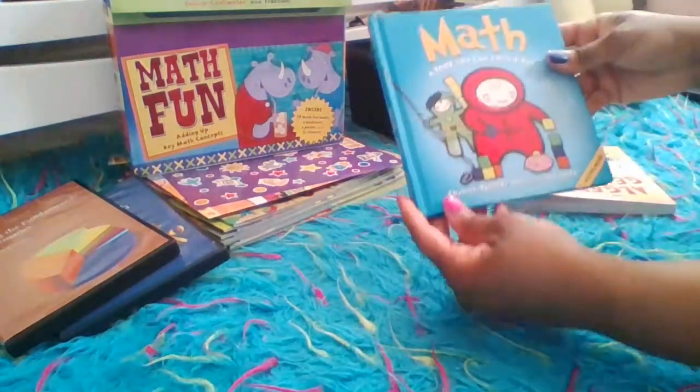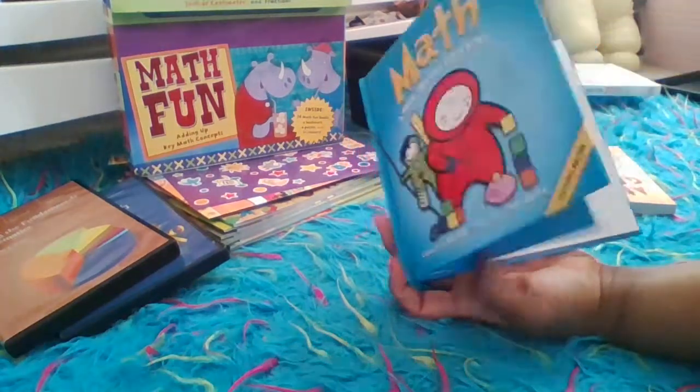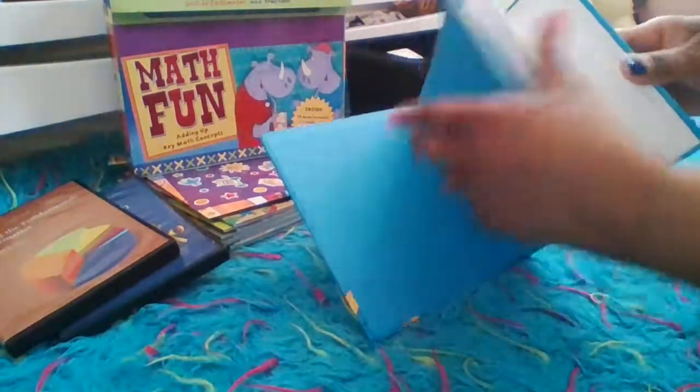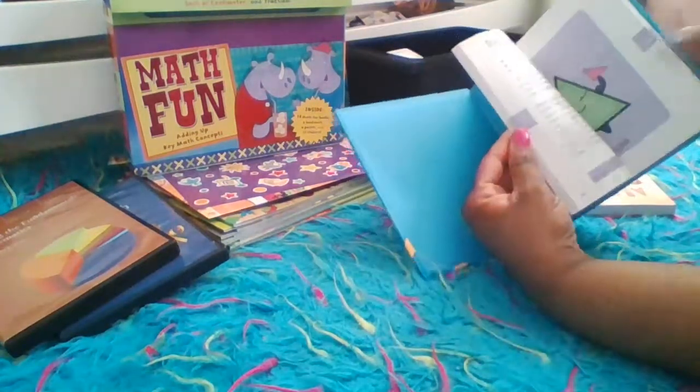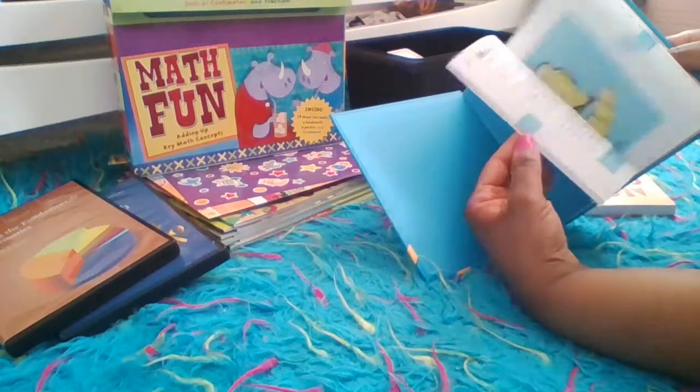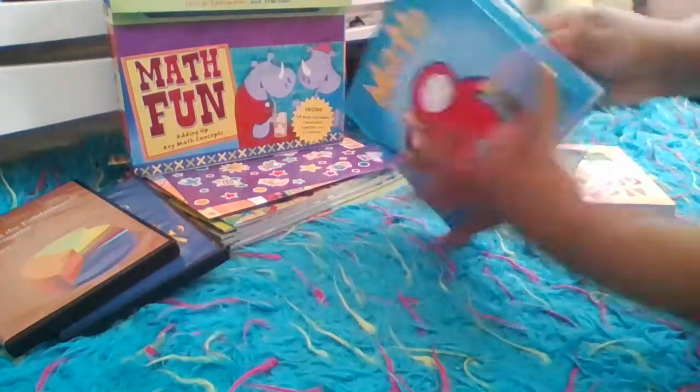Another one by Basher Books is another math resource, and this one is for all math concepts. So this goes into 3D shapes. What is a polygon? What's a triangle? What's a circle? Angle? Why do we divide, subtract, add? It goes into units.